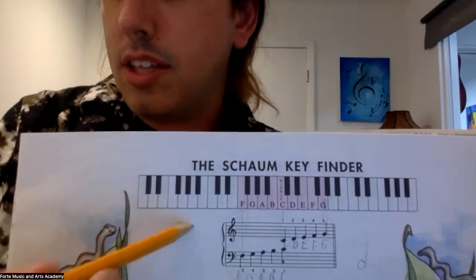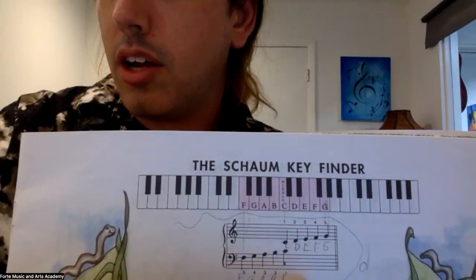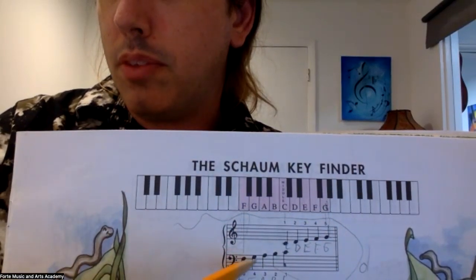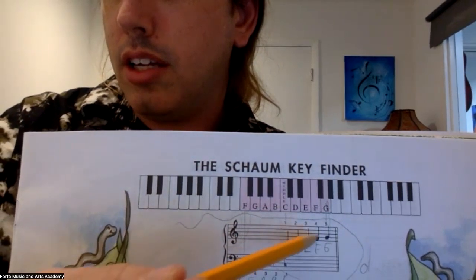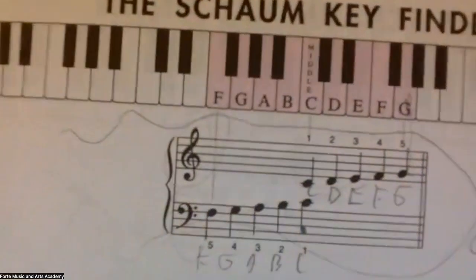Okay, so this is a piano book that I'm using. This is just a picture of what the staff looks like, and it's going to be going up here and then around here. So it goes from the bass to the treble clef here. Let me get a little closer. Let's get a picture of this.